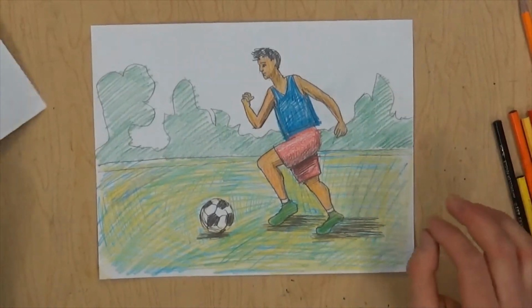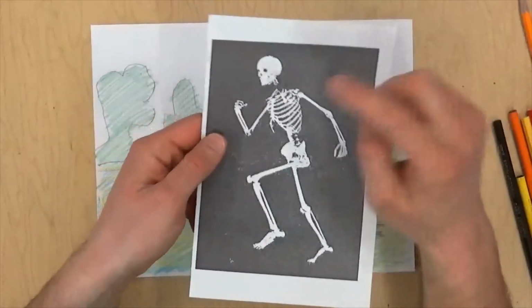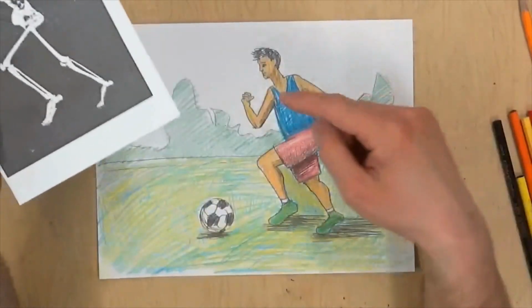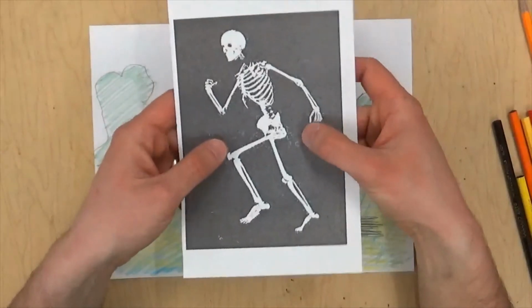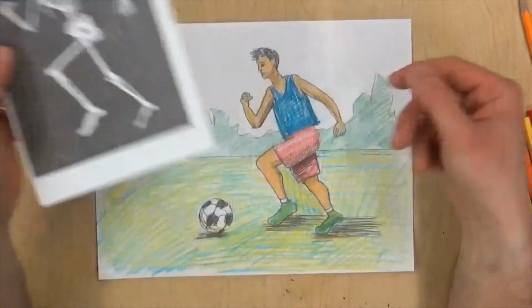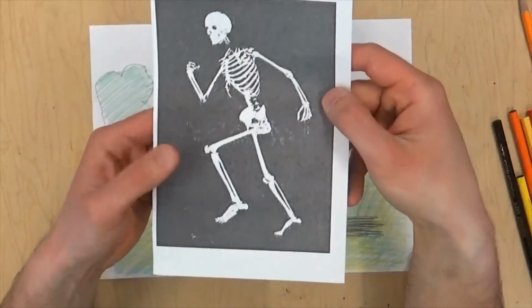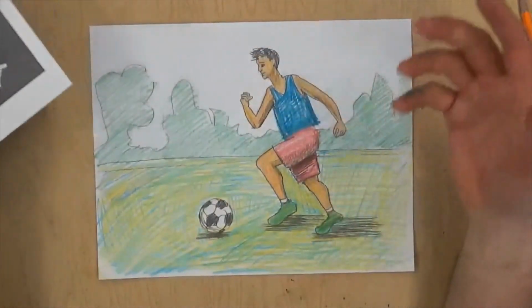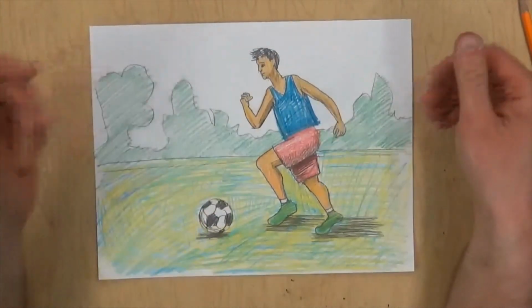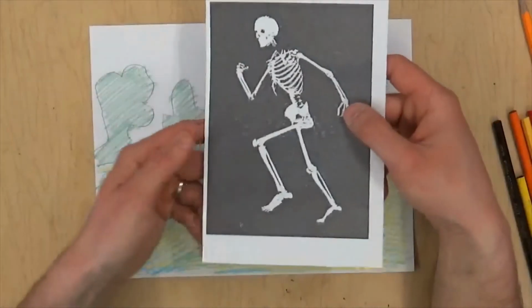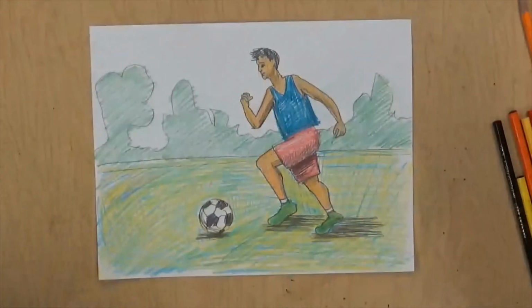Okay, so get a print of a skeleton, and we're going to trace it, but we don't want it to look like a skeleton, we want it to look like a person. So we've got to add muscle and skin and clothes wherever we need to. This is a good way to just practice making a person that's proportional. That just means things are the right size compared to other things. And mine's not perfect, but it definitely helps to do this, so give it a try. Work hard, have fun.